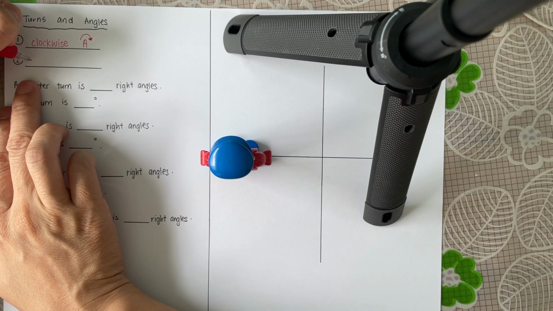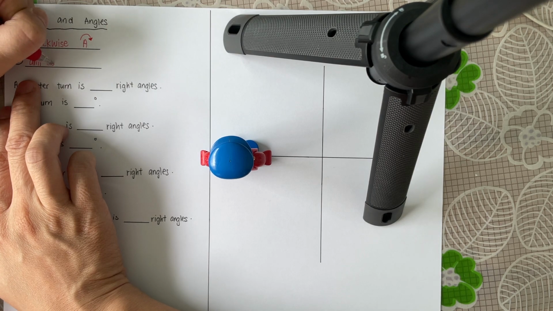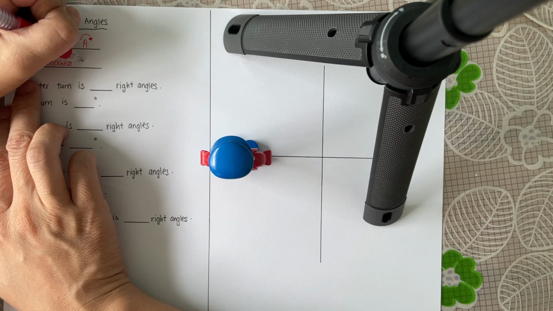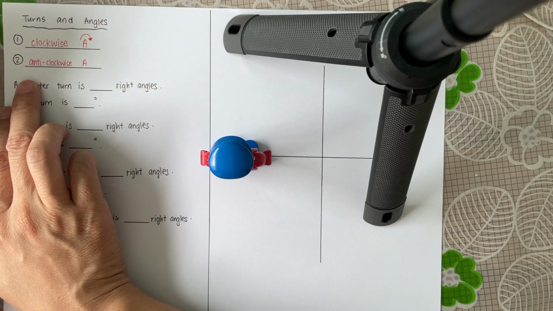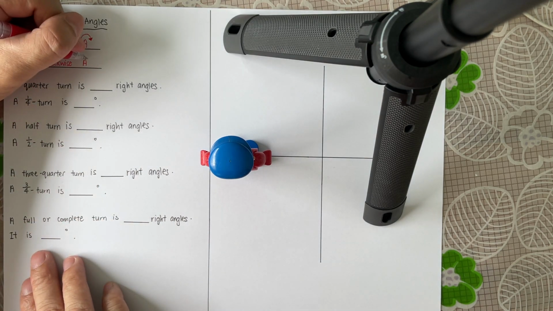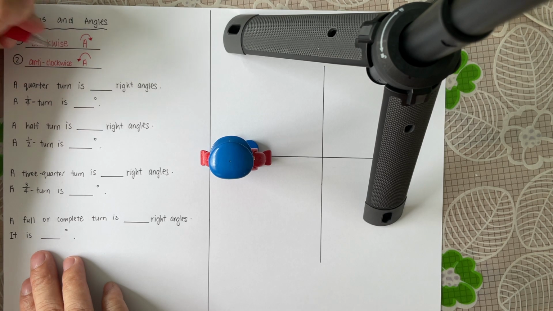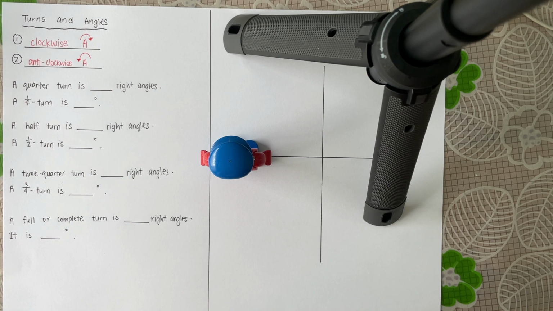So this is what you call the anti-clockwise direction. Okay, represented mathematically by A, which is the character itself or the item, moving in this direction that goes against the direction of the clock hands.